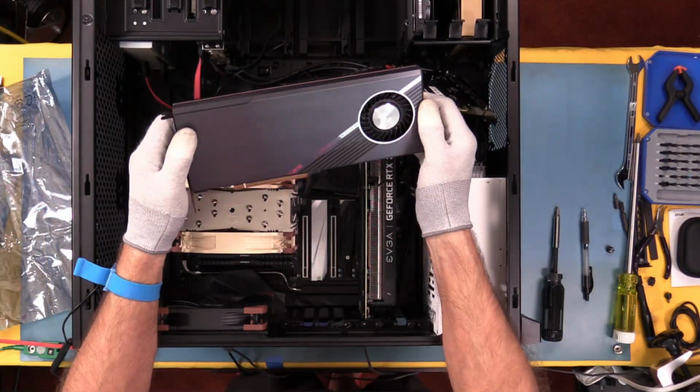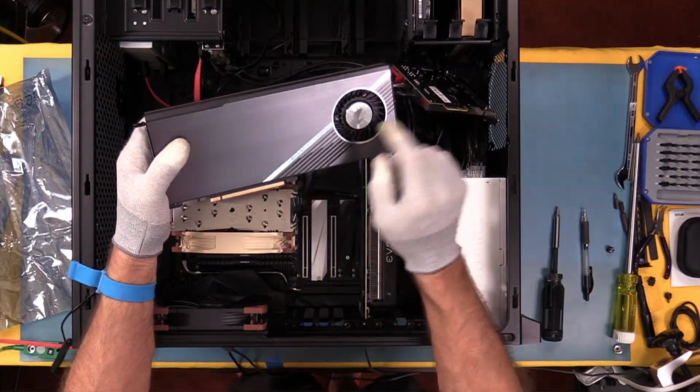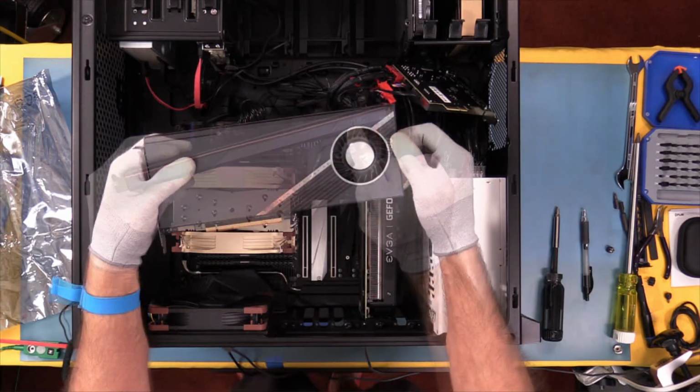Okay, this is the card that's PCI Express 4.0, and this is the one from Gigabyte, the TRX. So that's what we're going to put in.